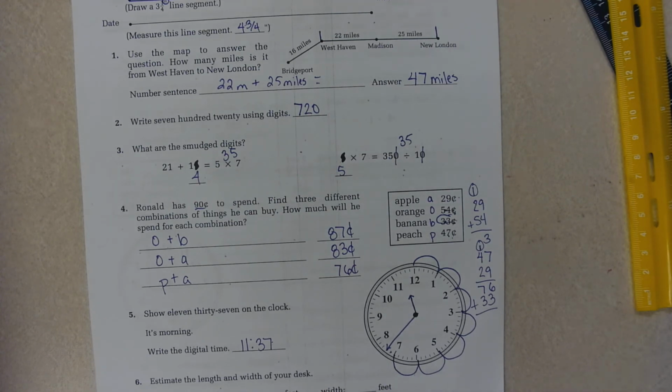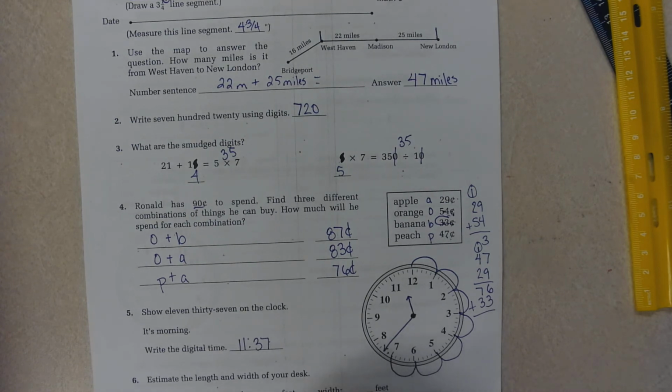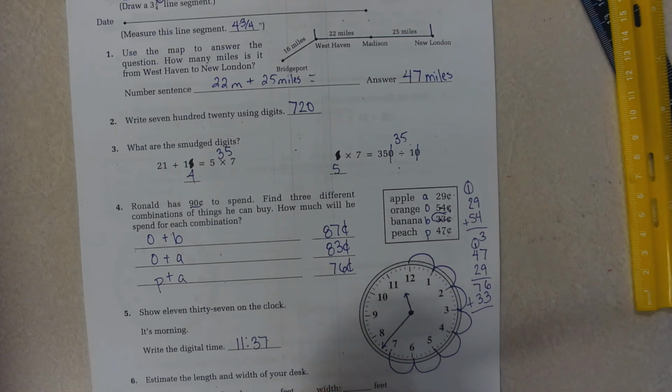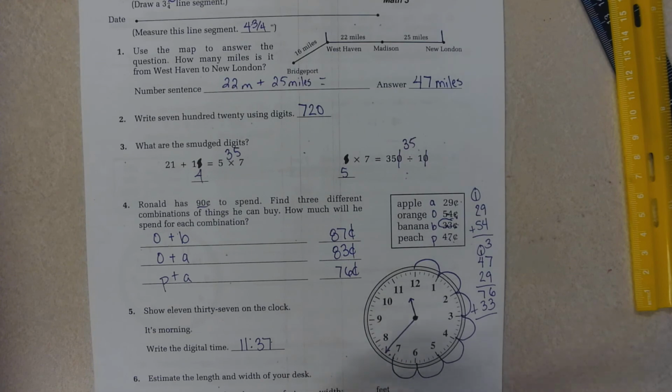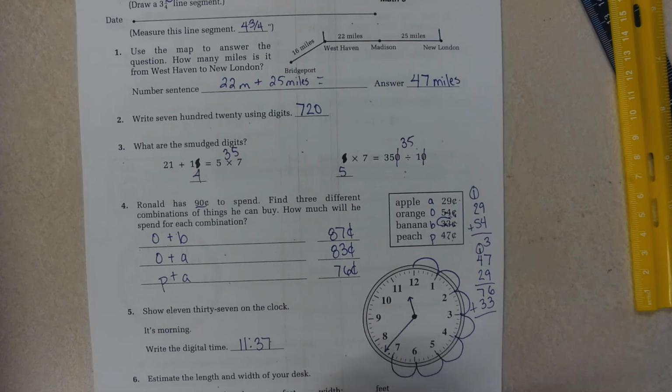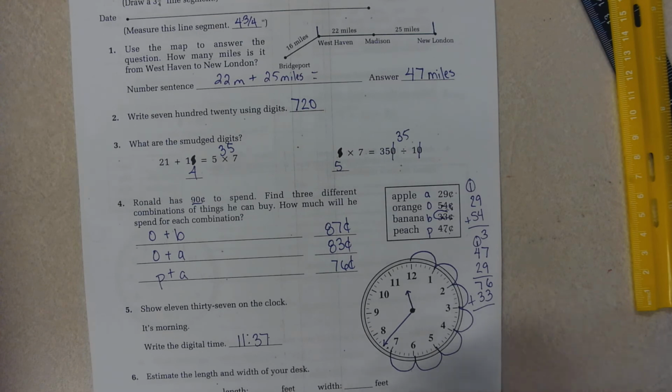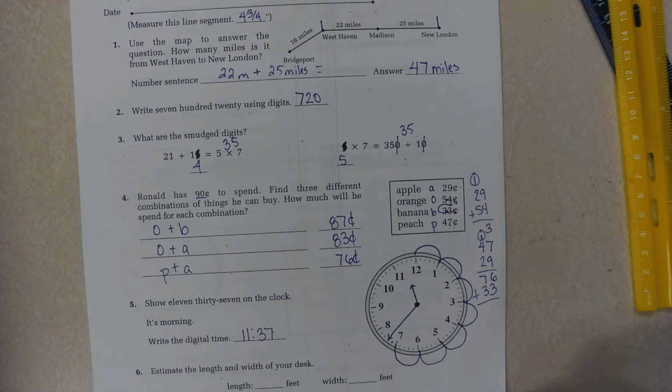Find the answers. 46 take away 28. I'm just going to write my 28 below this. I cannot take 8 from 6, so I will borrow from my 10s and give a 10s to the 1. 16 minus 8 is 8. 3 minus 2 is 1. 71 minus 34. I cannot take 4 away from 1, so I'm going to borrow from my 10s and give a 10 to the 1's place. 11 minus 4 would be 7. 6 minus 3 equals 3.